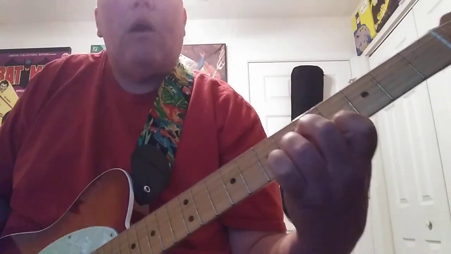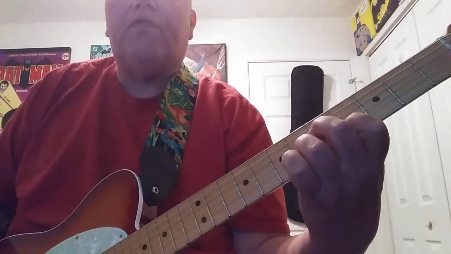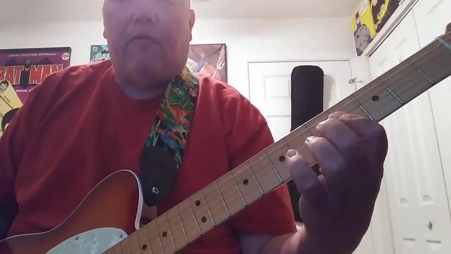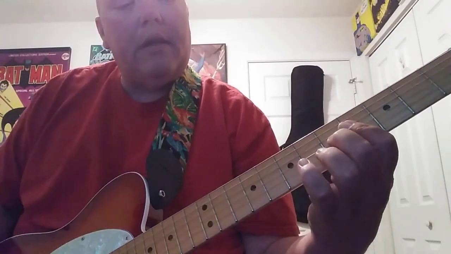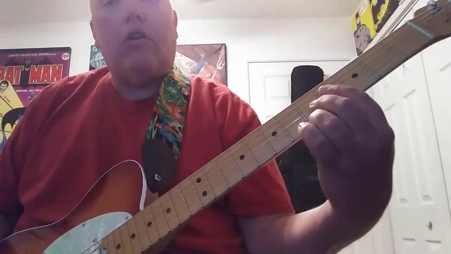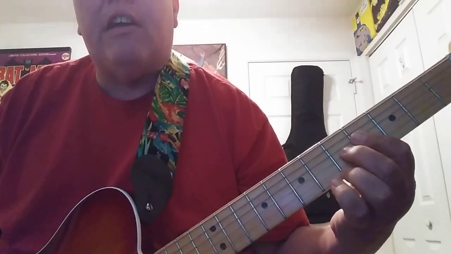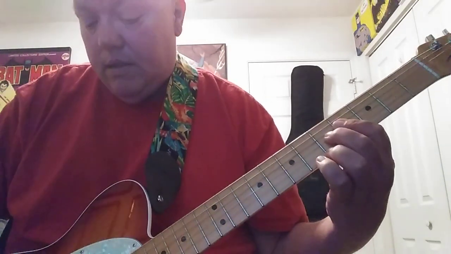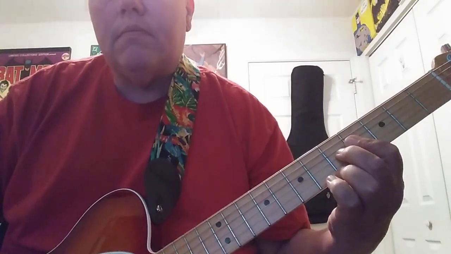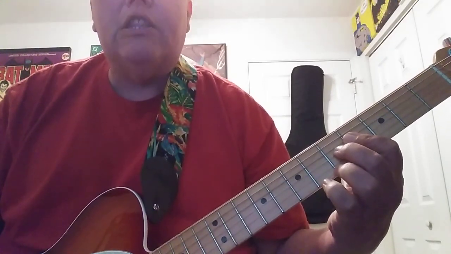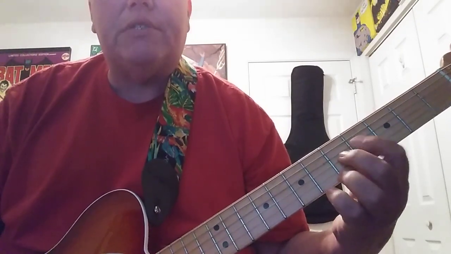Now we're going to lay our 1st finger down on the 4th fret, barring strings 1, 2, 3, and 4. Then we take our 2nd finger and put it on the 5th fret on the 3rd string, and our 3rd finger on the first string in the 5th fret. Now hold that and just slide down the 1st and 2nd fingers.